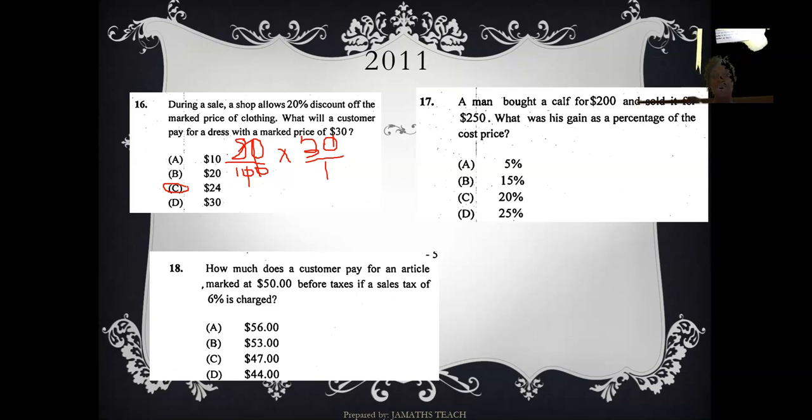Let us look at number 17. A man bought a car for $200 and sold it for $250. What was his gain as a percentage of the cost price? As a percentage of the cost price. So we know that profit and gain are the same things. So what was his gain? He bought it for $200, he sold it for $250. Easily, I'm sure you've identified that his gain is $50, right? The difference.